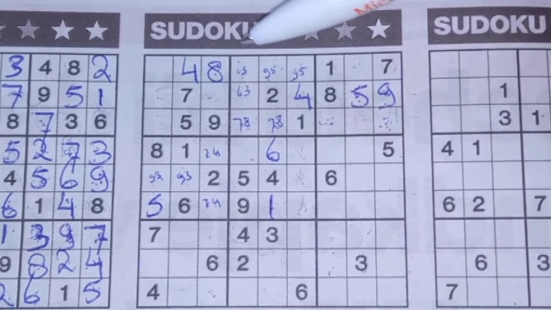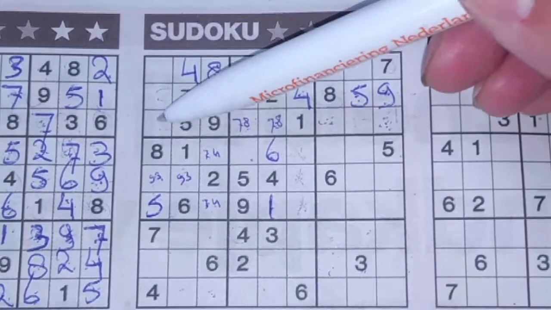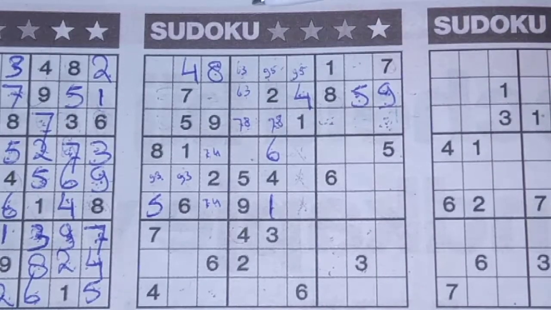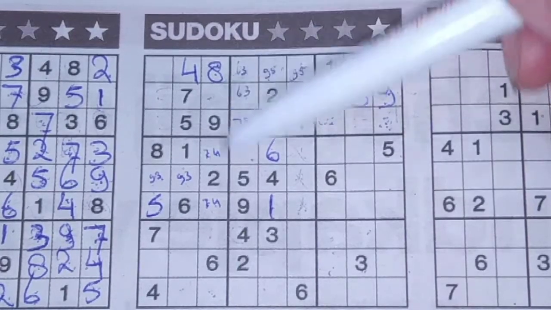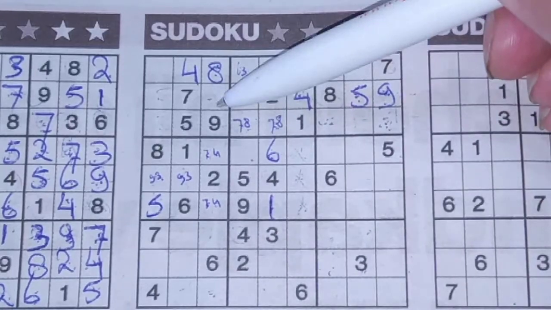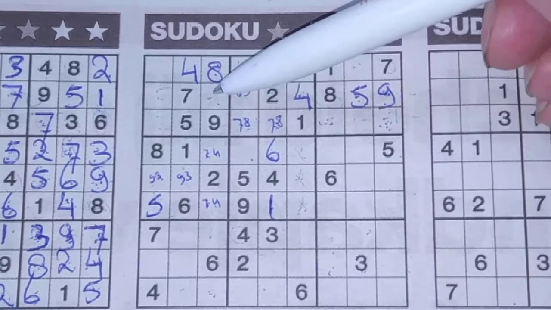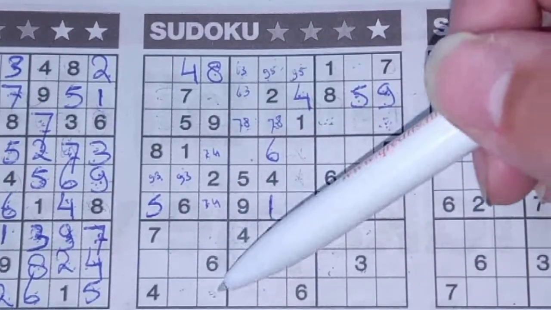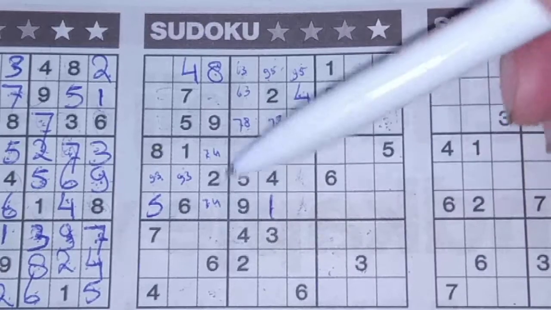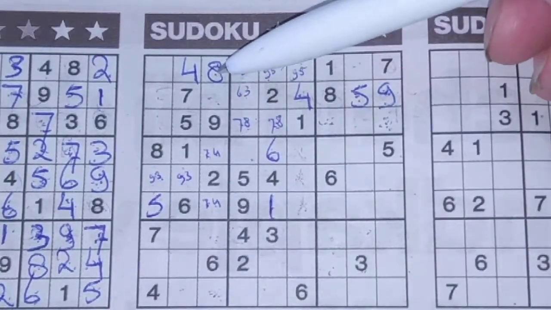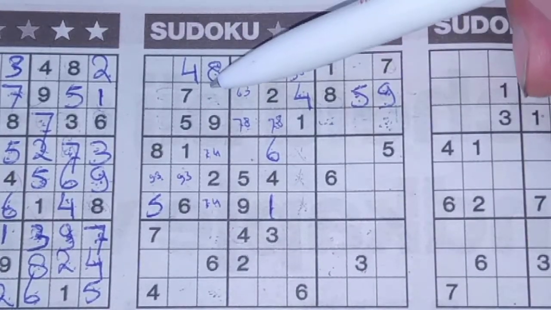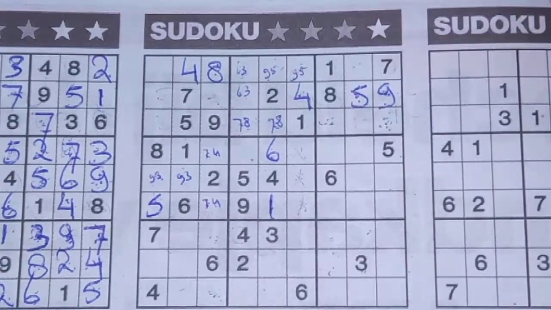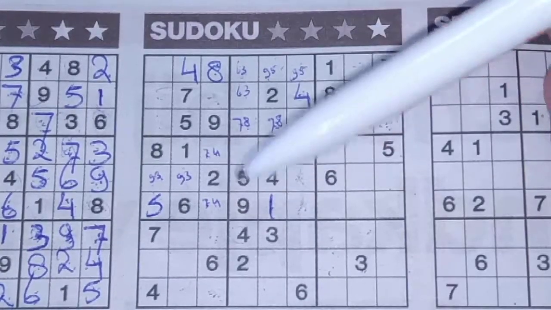So the 2 and the 6 are left. The 2 and the 6. Let me think. These 3 numbers. The 1 is missing. The 3 is missing. And the 5 is missing. 5 should be here. The 1 and the 3 could be here. No, I cannot fill this yet. Need to wait.